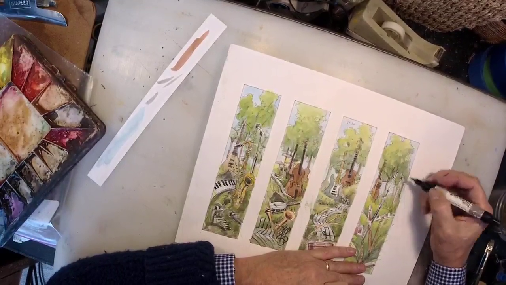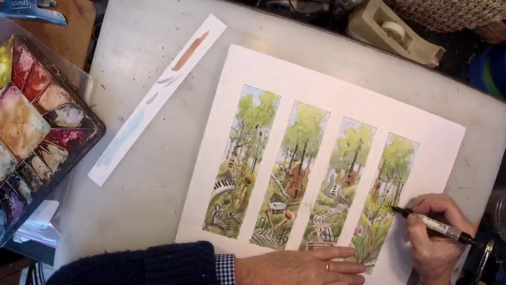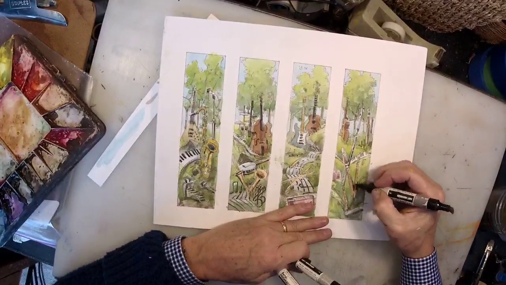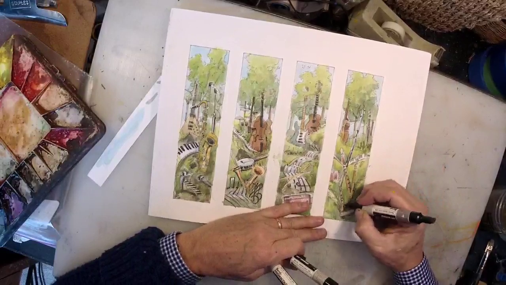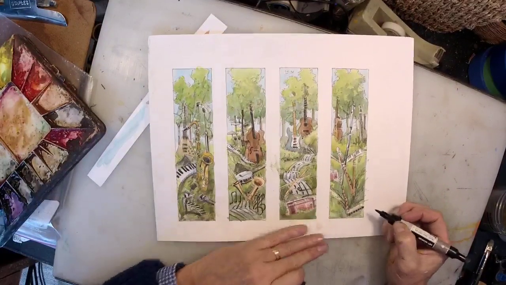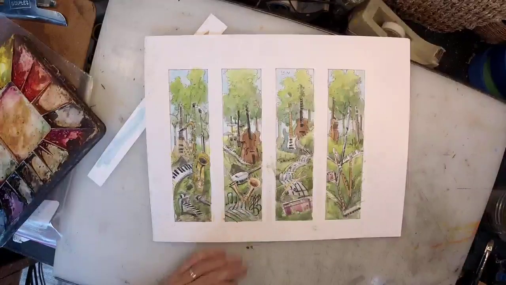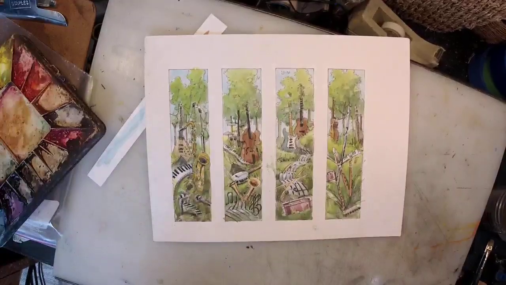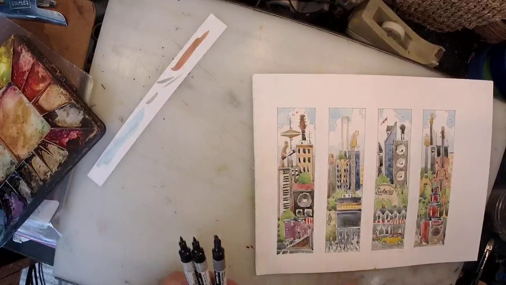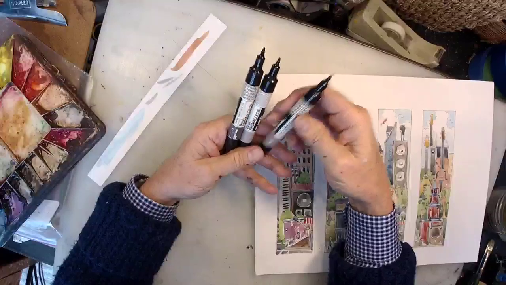So that's sort of what you're seeing now. Now I am using marker as just a shorthand way of pushing all my dark values here. And again, the last thing I'm going to do will be white out. Moving right along. Okay, light, medium, and dark. Let's go with medium here.